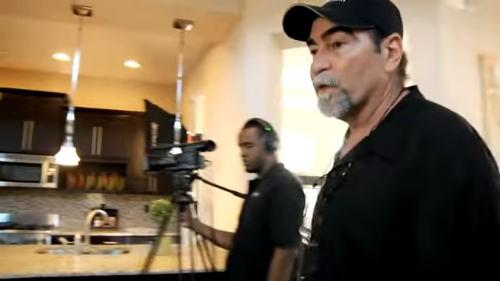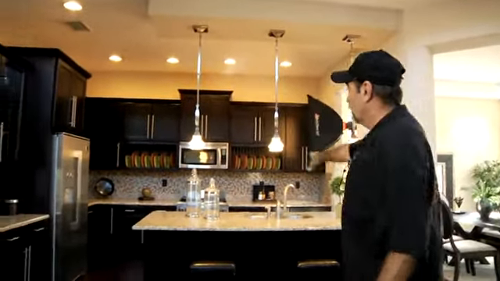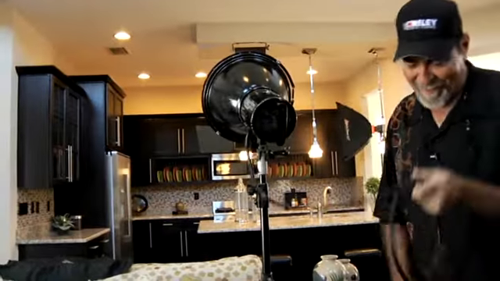I'll get one of my other lights from upstairs, put a bigger bank light on for a little more coverage, and basically do a light in here so that this area doesn't go too dark for me.